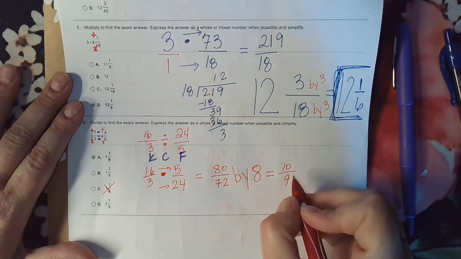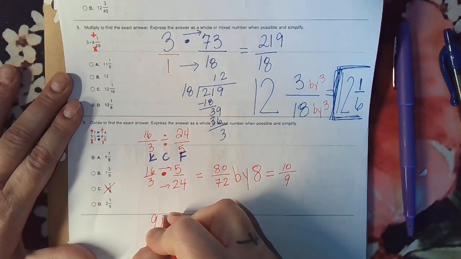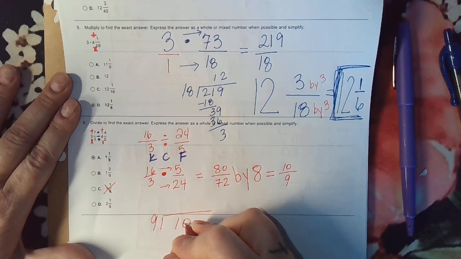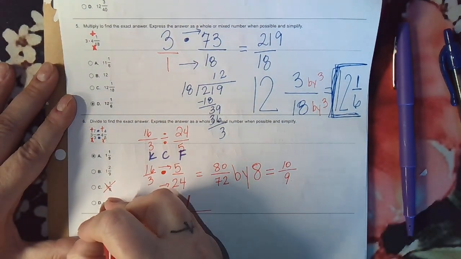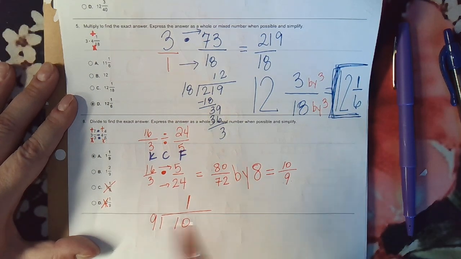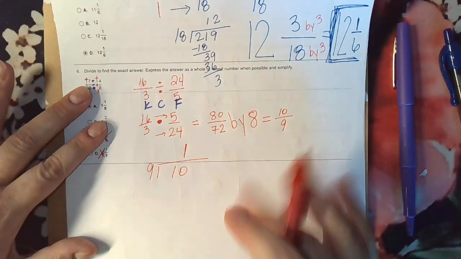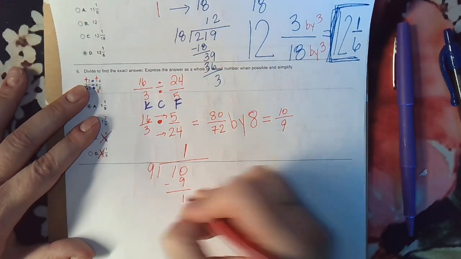Okay, now we're going to actually turn this into a mixed number. We're going to say 9 goes into 10 once, so automatically D is out, because D says a big fat 2. So automatically once, and then 1 times 9 is 9, and we subtract down and we get 1.